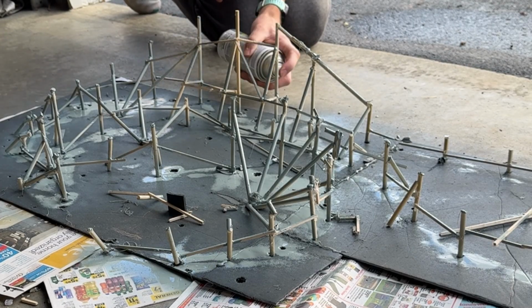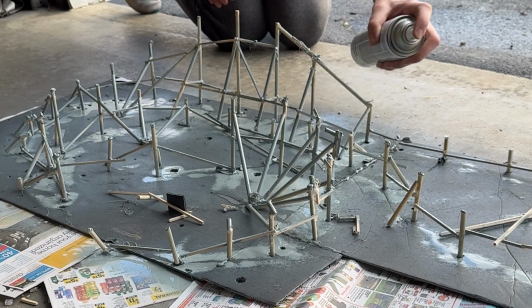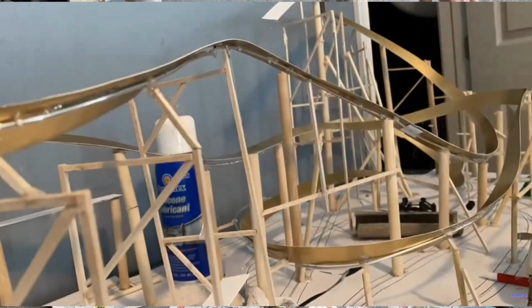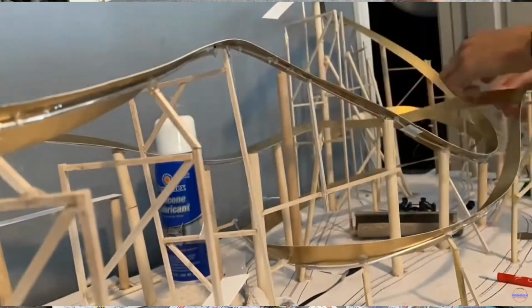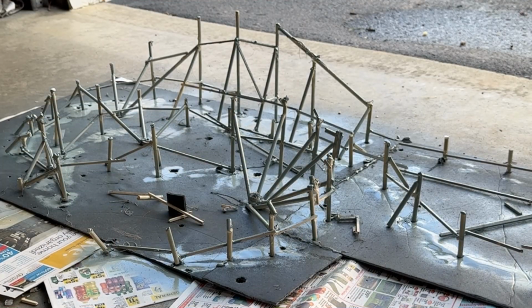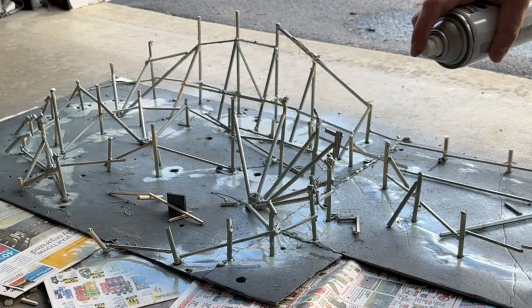One important aspect of the coaster is that I wanted to make it look pretty. Last coaster, I painted the track, but I didn't paint the supports. So I wanted to give it a more finished look than the prototype. So I decided to paint the track and the supports.